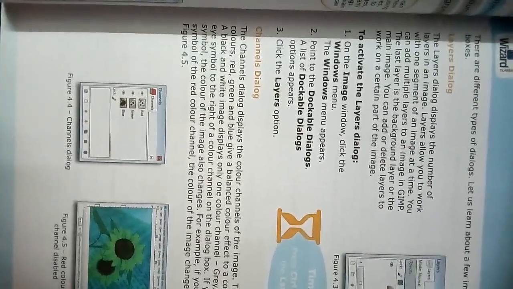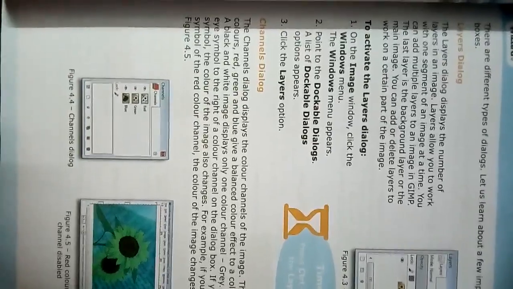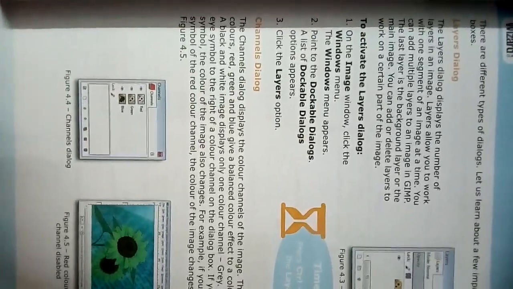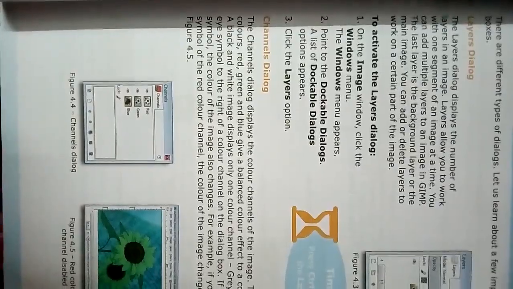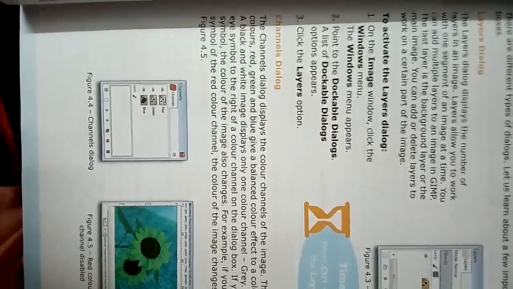There you can see the dockable dialogs. Move the cursor over dockable dialogs, and you can see the different types of dockable dialogs. From that list you have to click Channels, and then the channel dialog will appear in your window.